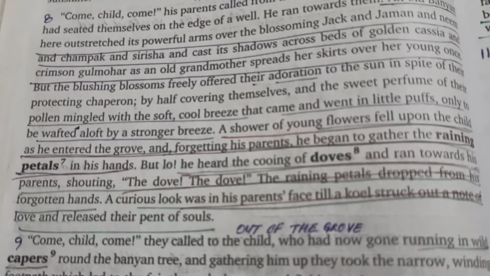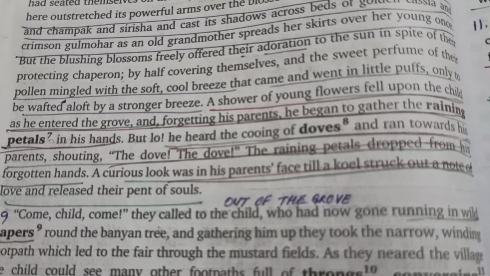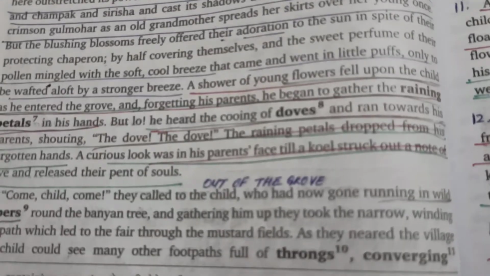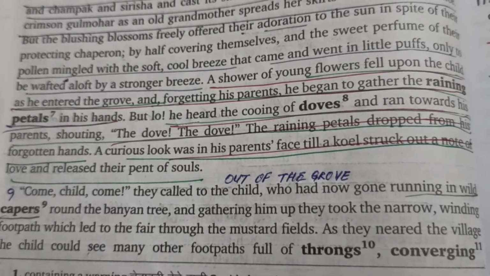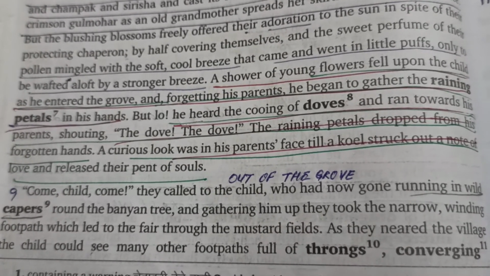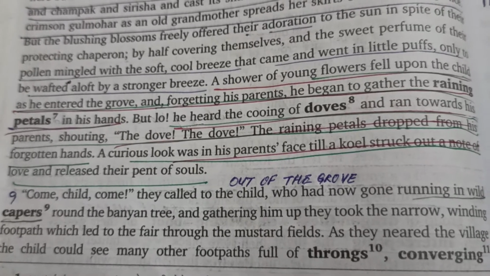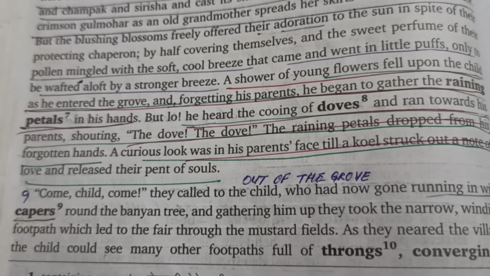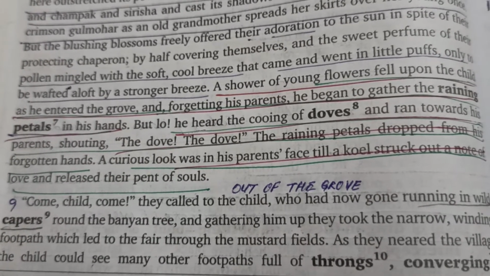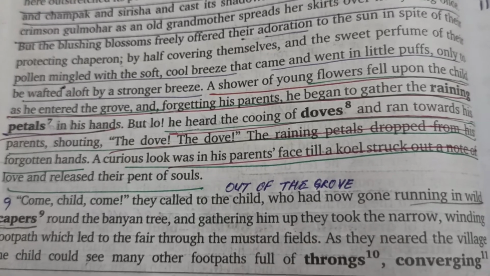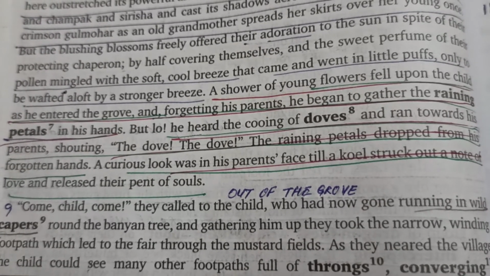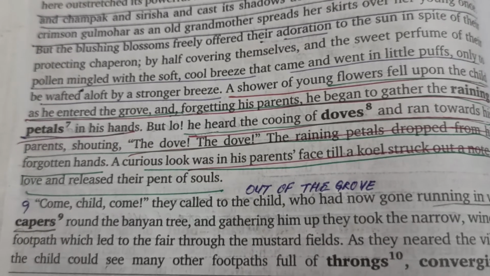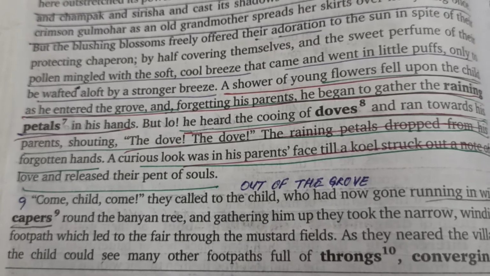At the same time, the parents tried to call the child, saying, "Come, child, come." They called to the child, who had now gone running in wild capers. Students, it means the child was very active. He was taking jumps and long steps, and he was running around the banyan tree. Now the parents said to him, "Come, child, come." And gathering him up means they went to him, and holding his finger, they took the narrow winding footpath, which led to the fair through the mustard fields.